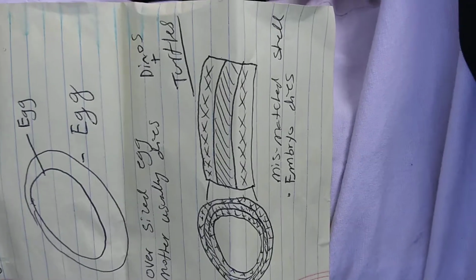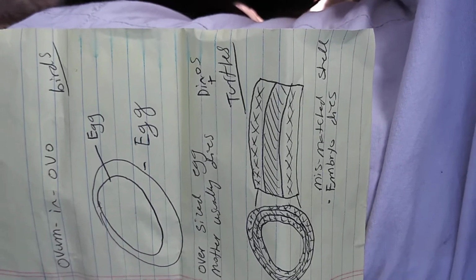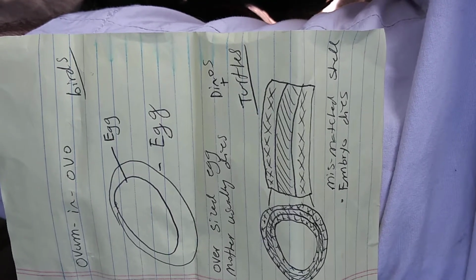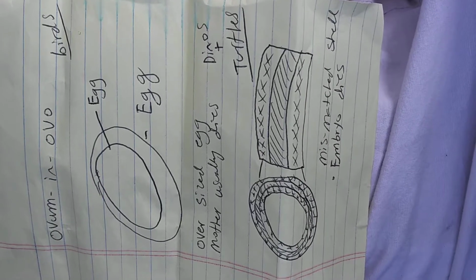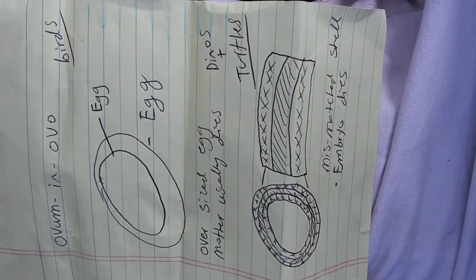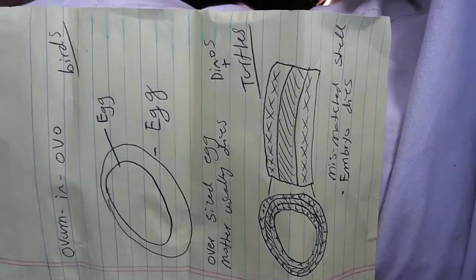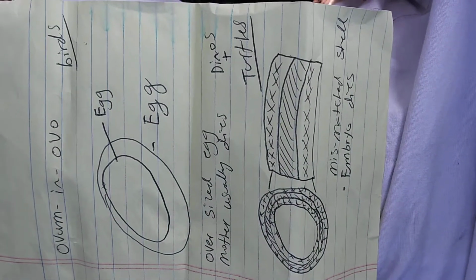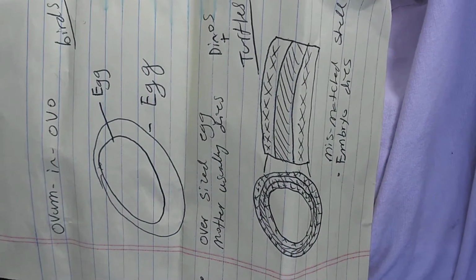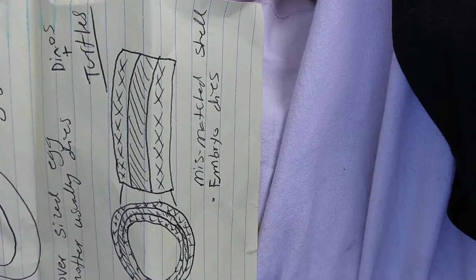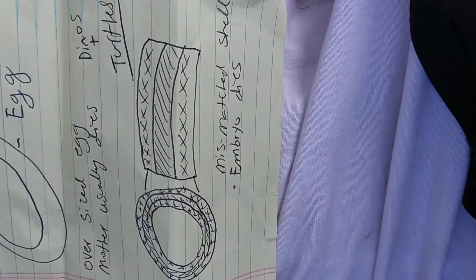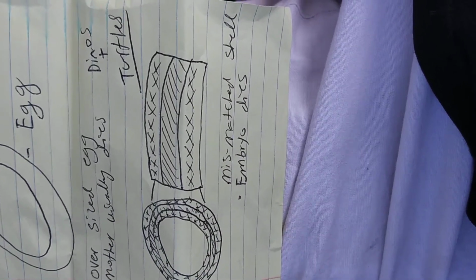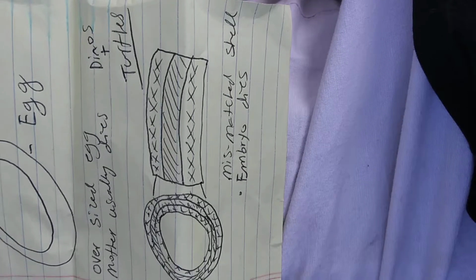They were reptiles. And what we see in their fossilized eggshells is that we never see this ovum-in-ovo condition. To my knowledge, that's never been discovered in a fossilized dinosaur egg. However, we do see this mismatched eggshell condition, and there's a name for this too. I just can't think of it off the top of my head at the moment. And that's what we see in dinosaur eggs.